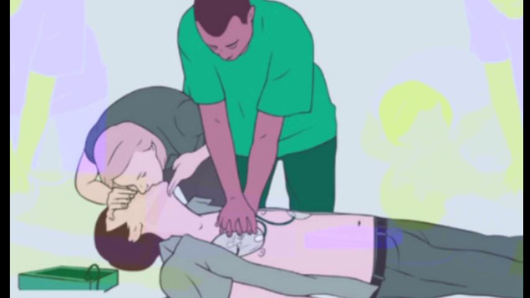Allow the chest to recoil between the compressions, and do not take your hands off the chest, and your shoulders should be directly over the sternum. You have to provide 30 compressions and 2 ventilations or breaths. If you are in a hospital facility, you will have the facility of an Ambu bag. If you are outside the hospital, you should provide the breath through the mouth. A cycle of CPR should be 2 minutes.